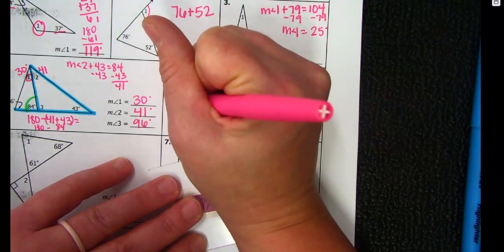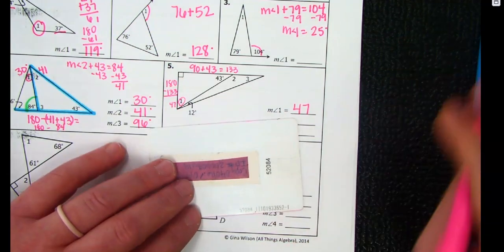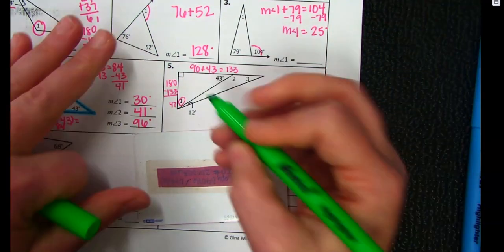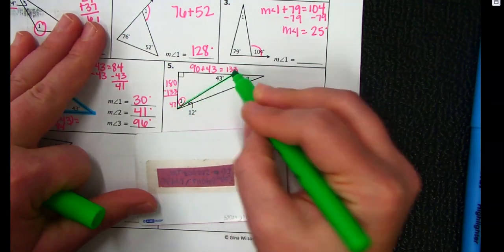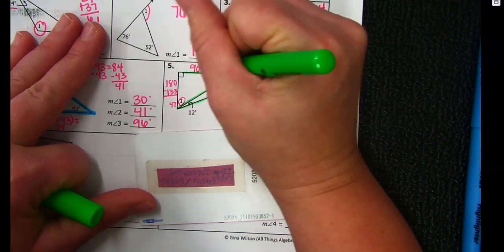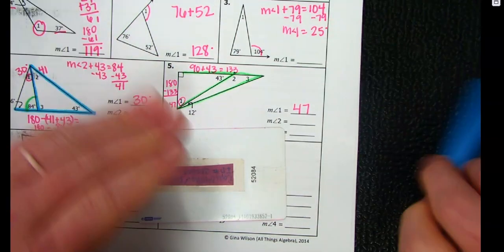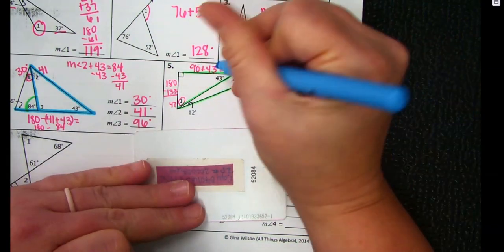So that's 47. Now, again, we are looking at this triangle by itself, and we're extending this way. So that 43 over here is my exterior angle.